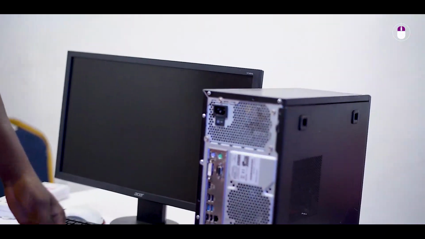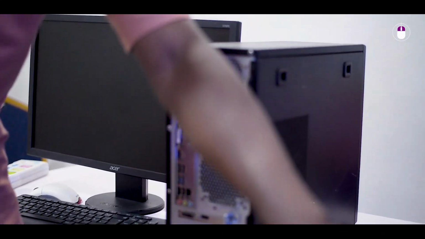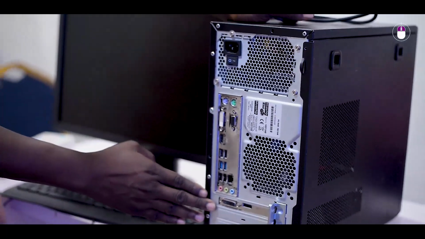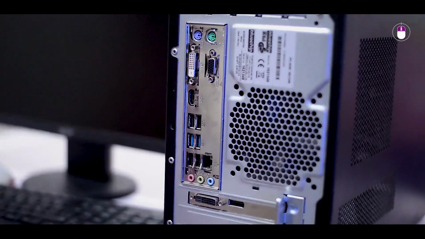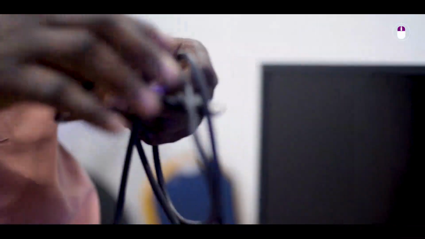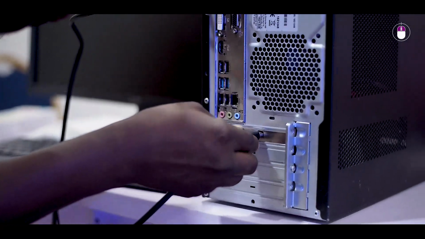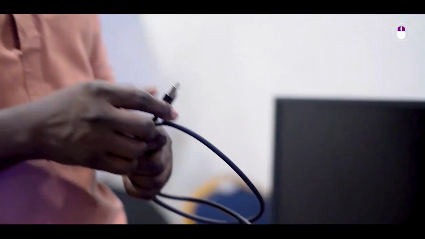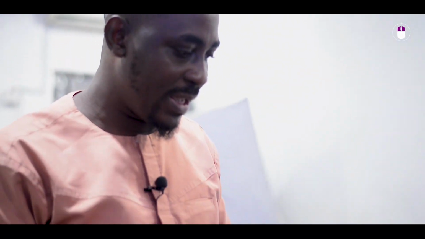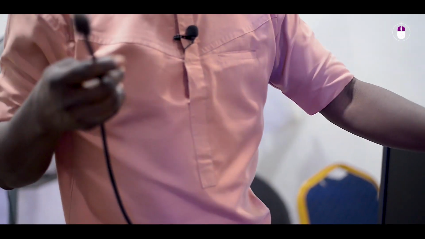I'm going to be using a display cable for this. Now I have different ports here. I am going to be using the display port for this connection. So here's my display port. I'll just locate the port that would work with the display cable. So I have successfully connected my display cable to the system unit.